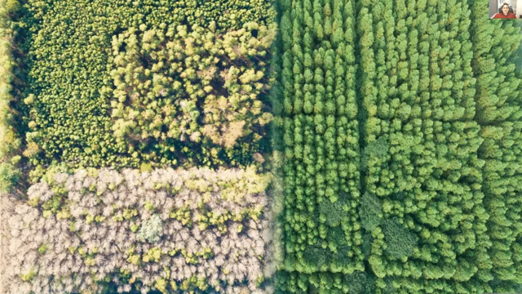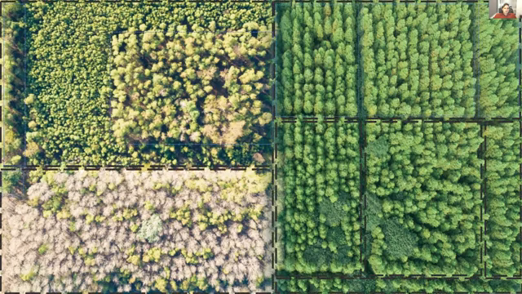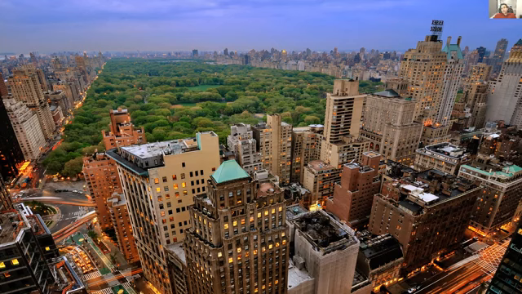For example, this picture is a good one. We see nested rectangles all covered with trees. And here I'm showing the nested rectangles creating kind of a hierarchy. New York Central Park is another example. I'm sure that we can imagine some nested rectangles here.